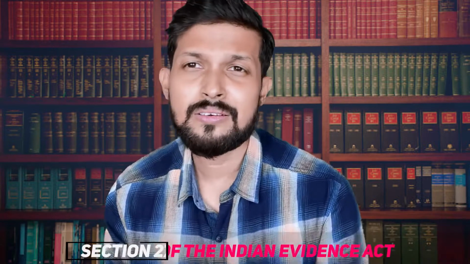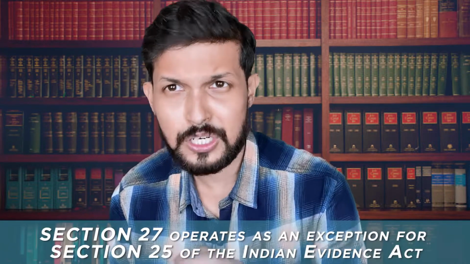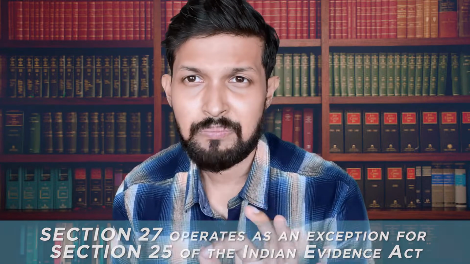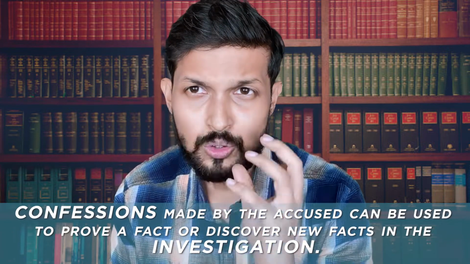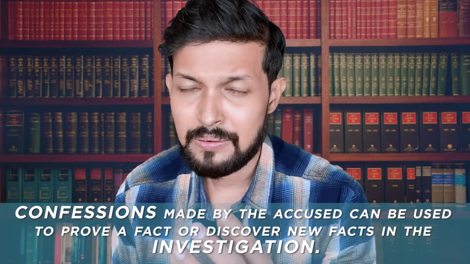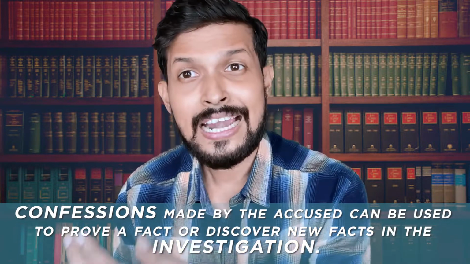Section 27 of the Indian Evidence Act, another very important section which is an exception to Section 25 of the Indian Evidence Act, says that whatever has been said in the police confession, if a person says something, in that case whatever statement can be used to discover new facts, those facts can be used as evidence in the court of law.